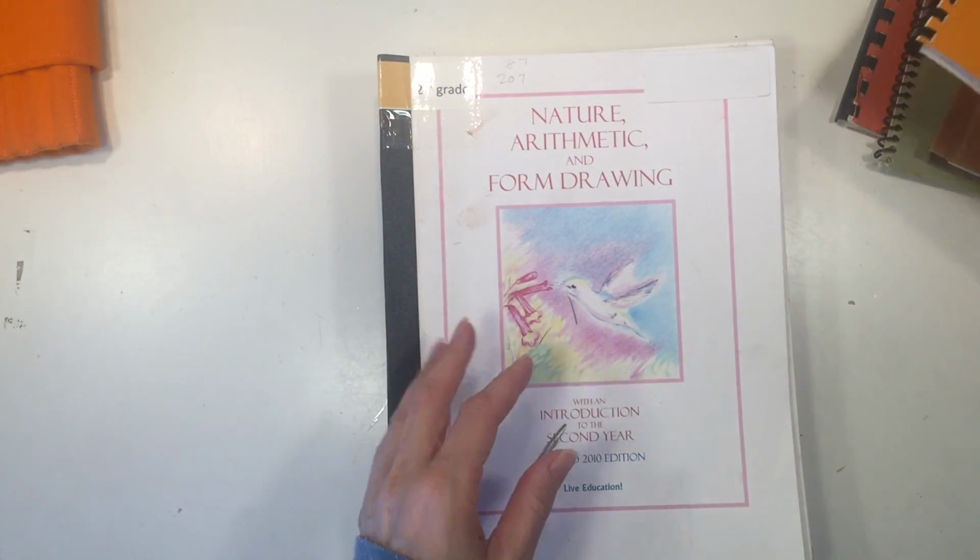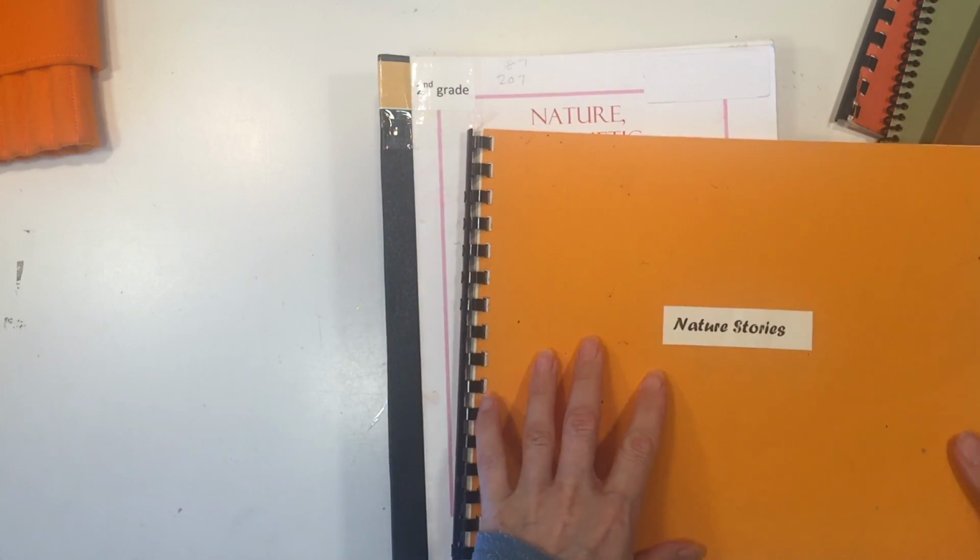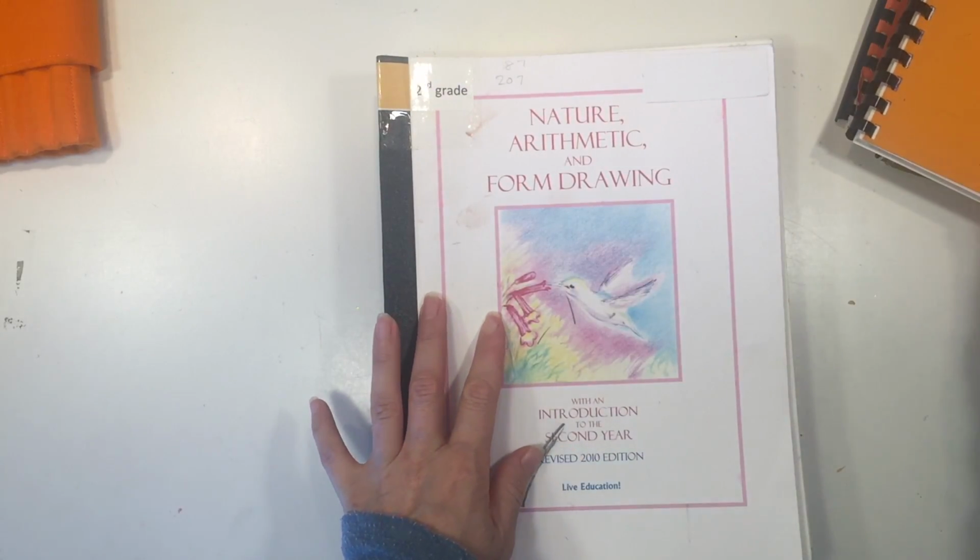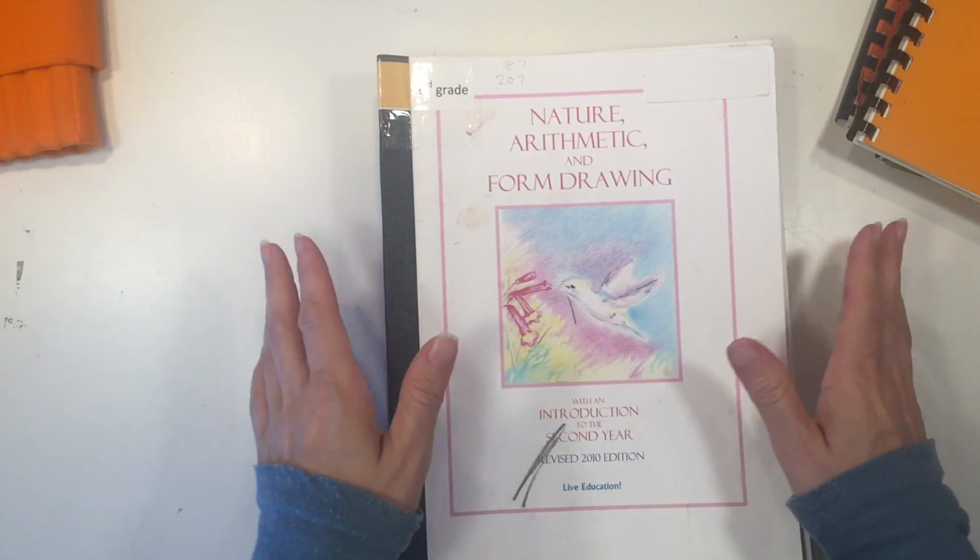I also have some of the main lesson books that my children did that go along with this curriculum, and I'll show them to you as we go through this curriculum.